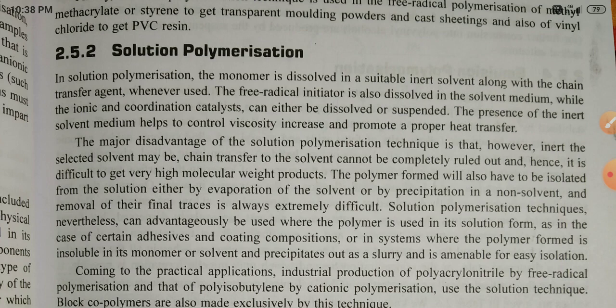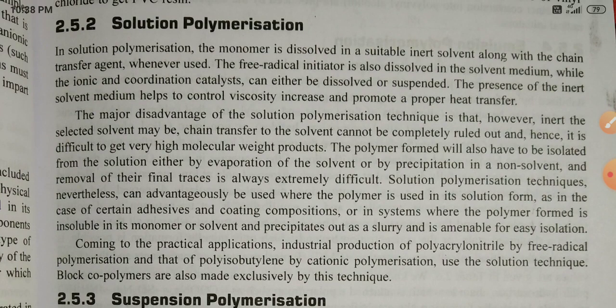It is used where the polymer is used as a solution, as in the case of certain adhesive and coating compositions, or in systems where the polymer formed is insoluble in its monomer or solvent and precipitates out as a slurry, and is amenable to easy isolation.